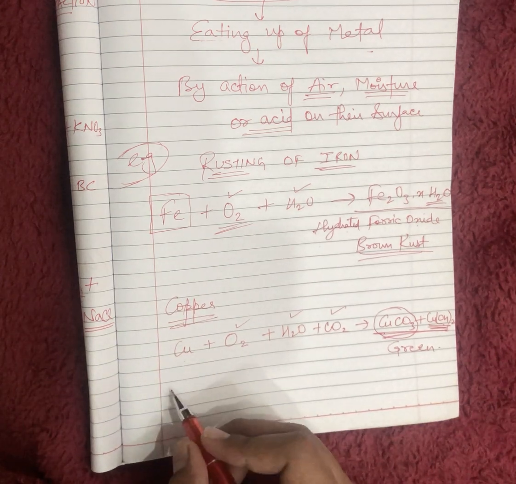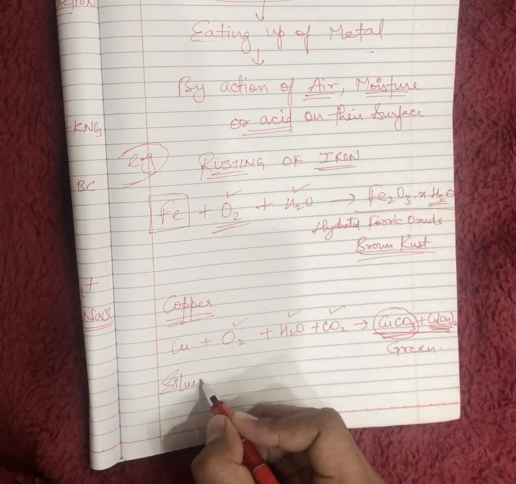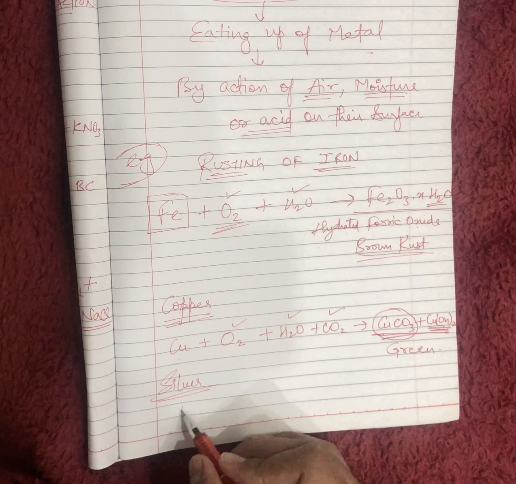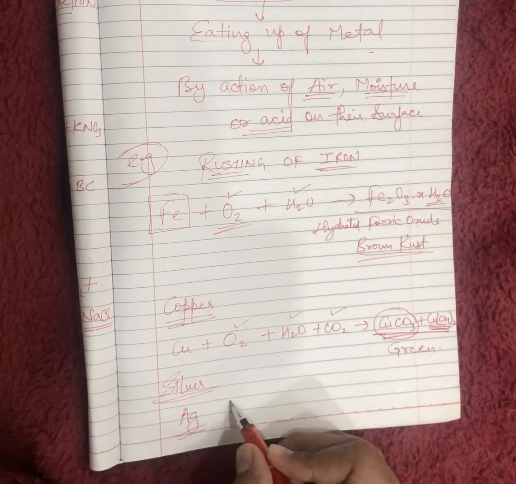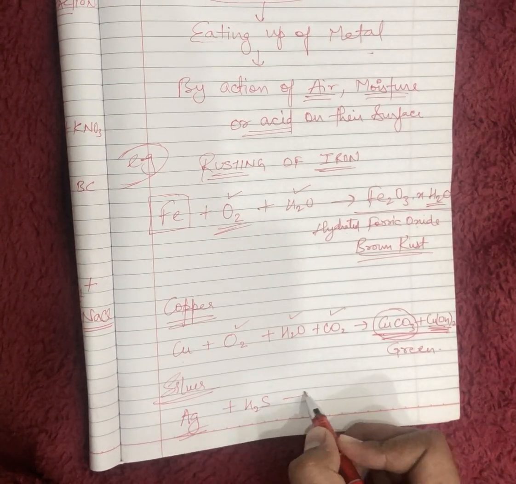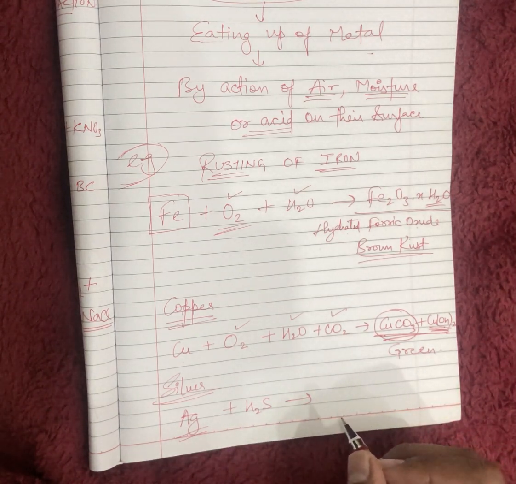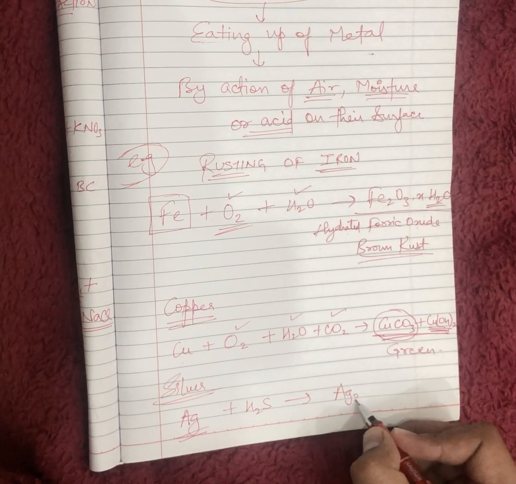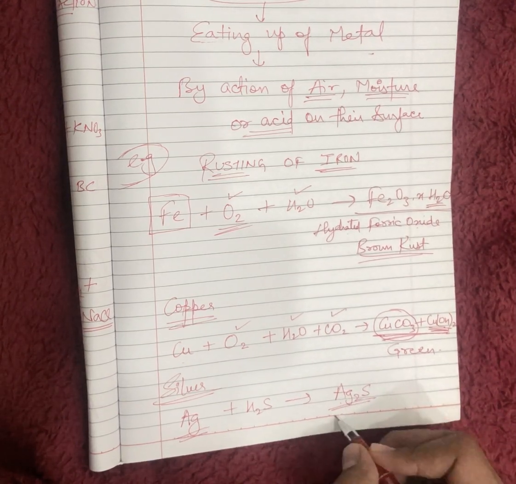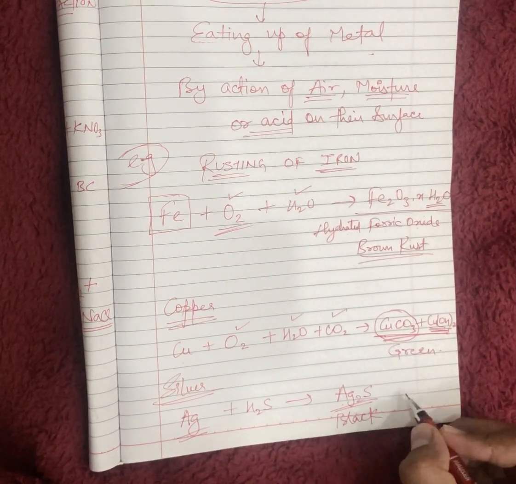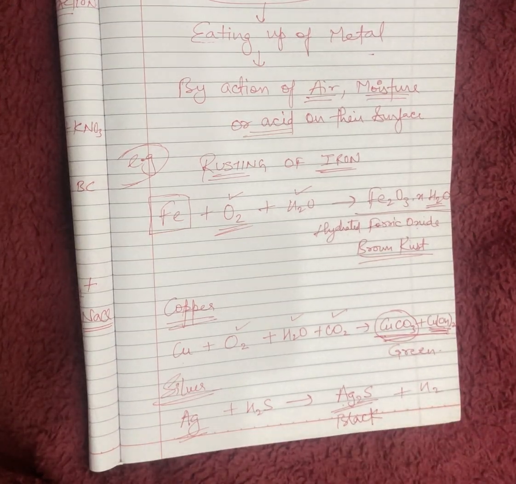And I will tell you one more example, that is corrosion of silver. Silver, that is Ag, reacts with atmospheric H2S, that is hydrogen sulfide. So it will react with hydrogen sulfide to form silver sulfide, which is basically of black color, and along with that hydrogen gas will be released.